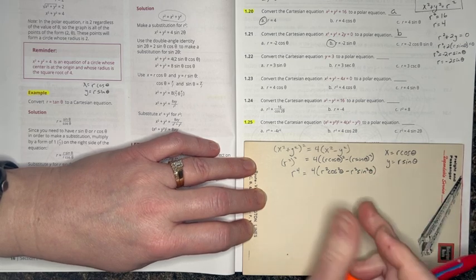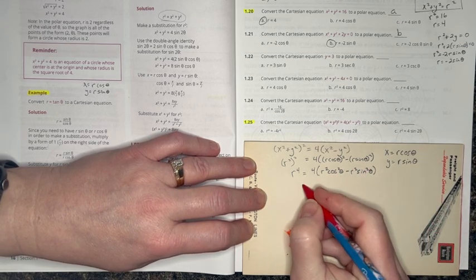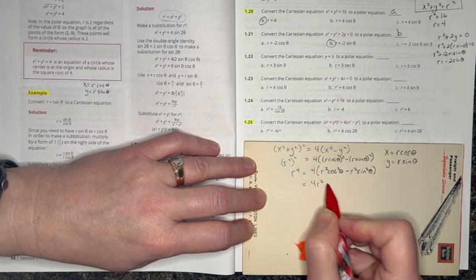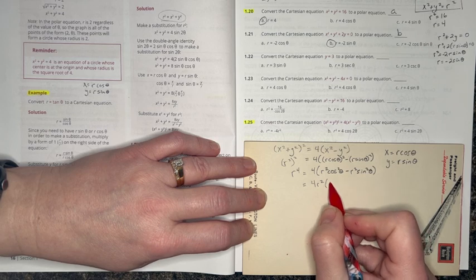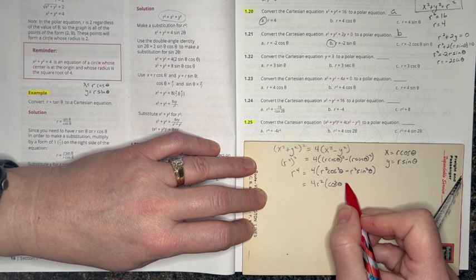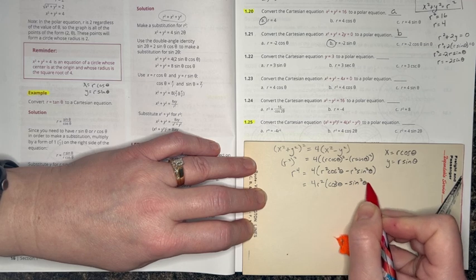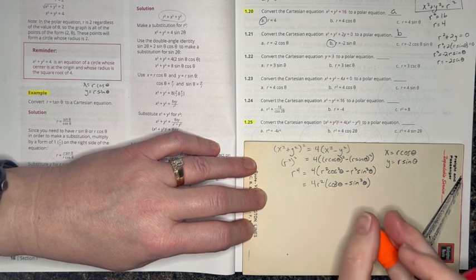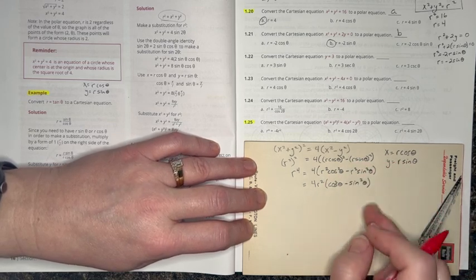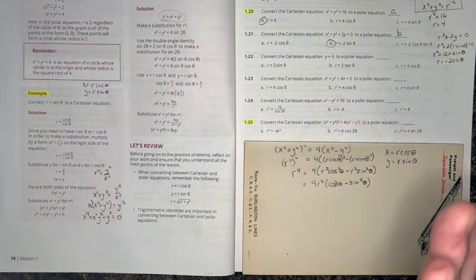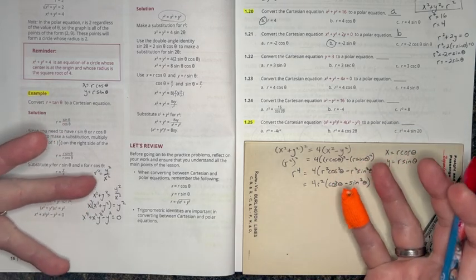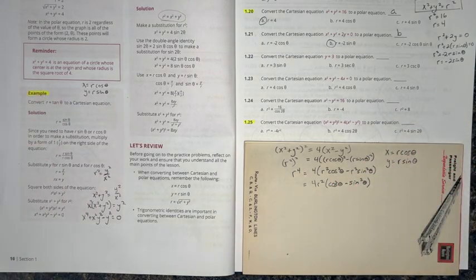All right. Now I'm going to factor out my r squareds. So I'm going to have 4r squared times cosine squared of theta minus sine squared theta. Okay, that's where I'm at right now. Cosine squared of theta minus the sine squared of theta. Now, because we're having to use identities, this one, I'm like, oh, that sounds familiar. I don't remember it exactly.